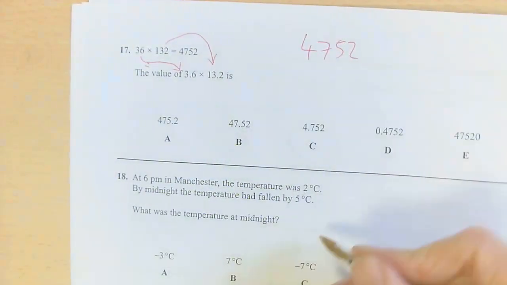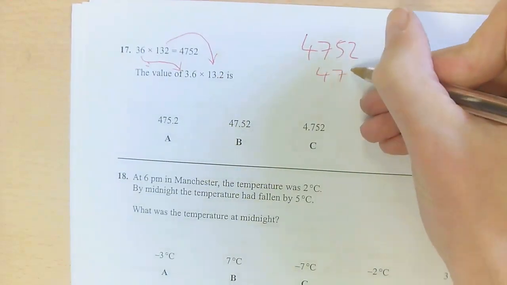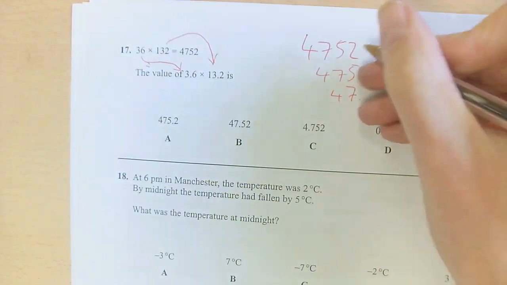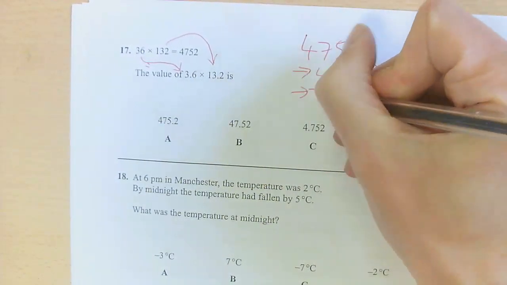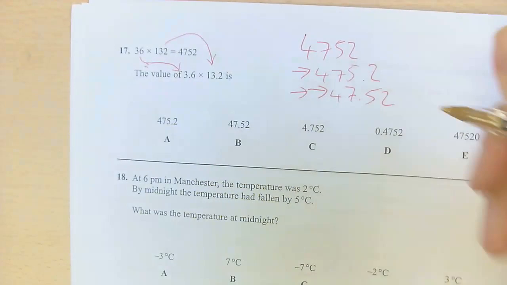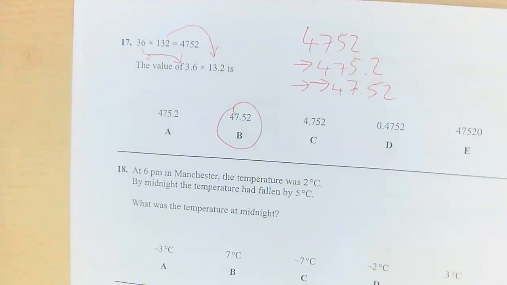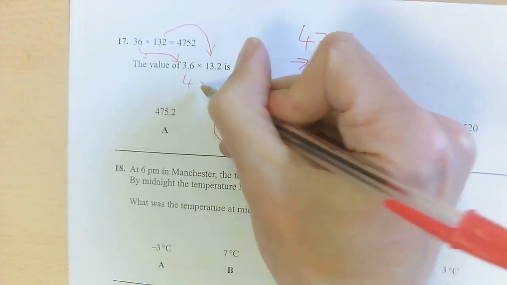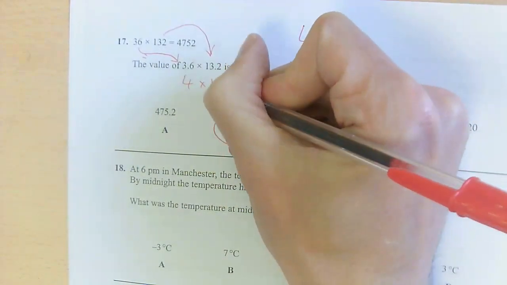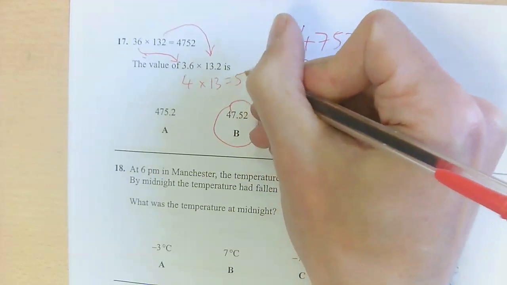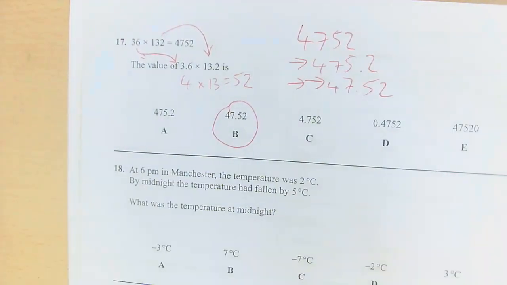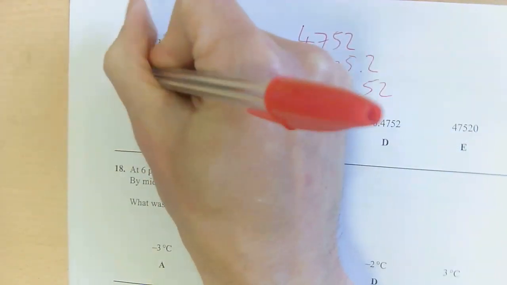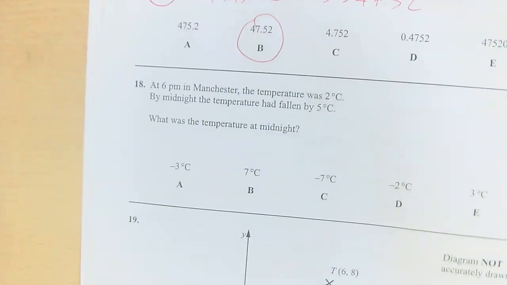That means this goes like this. Start with 4,752. 10 times smaller is going to be that. And 100 times smaller is going to move a second place value across. So we are looking at B. A quick estimate tells us we have got 4 times 13, which is 52. So which of these answers is closest to 52? 47. So a useful little estimate check here for such a reasoning question.